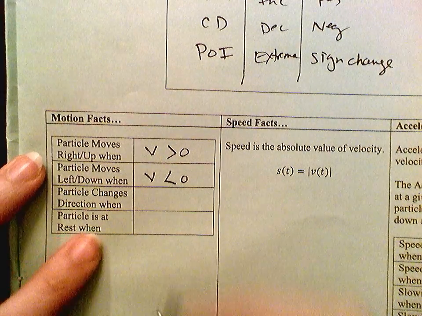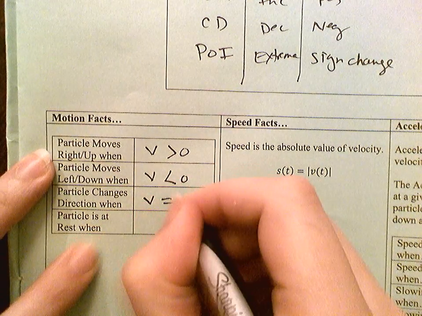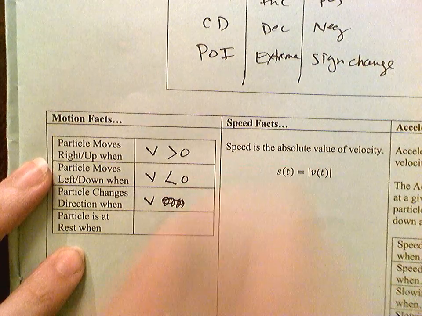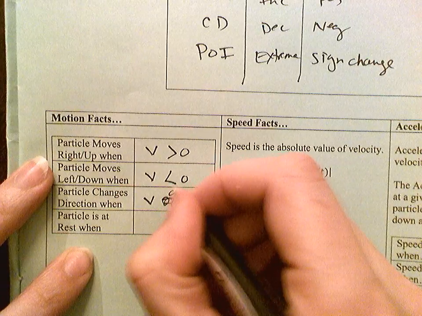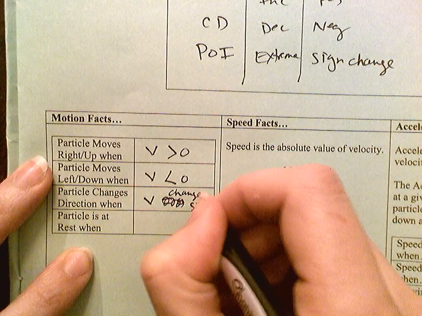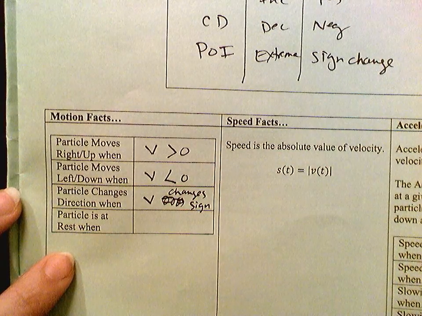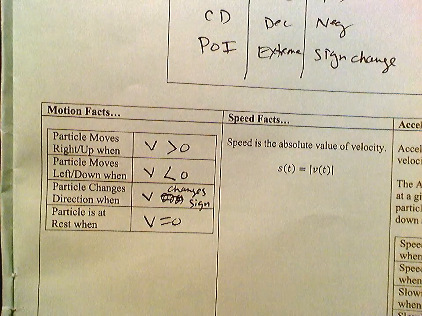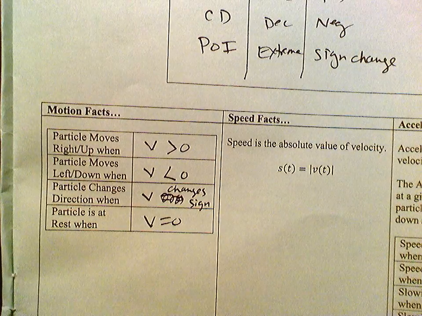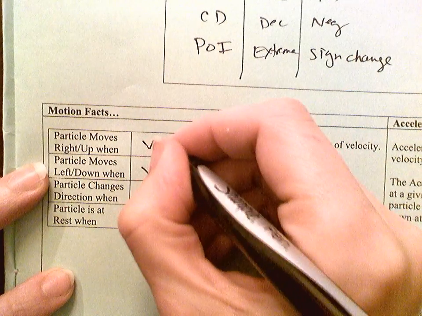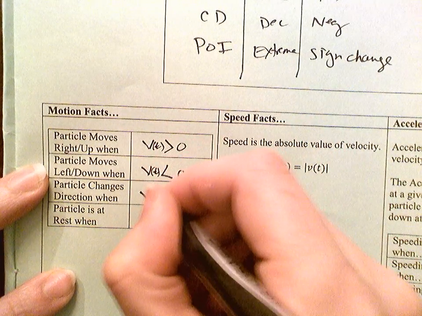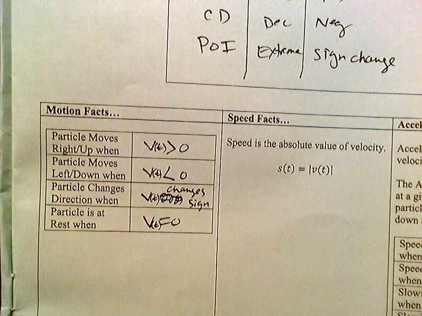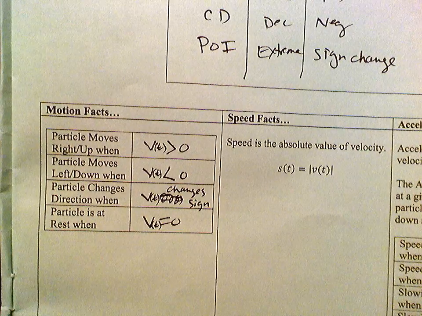A particle changes direction when v changes sign, and a particle is at rest when the velocity is 0. In my notes I have v of t. You don't have to write v of t if you don't want, but velocity will be some function of time.